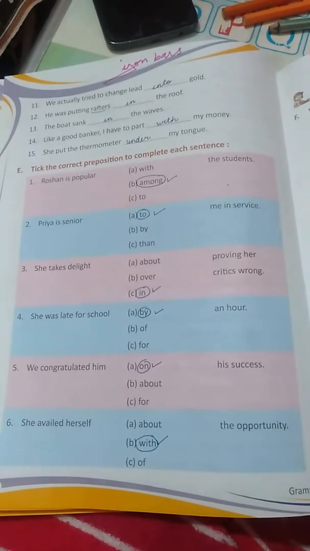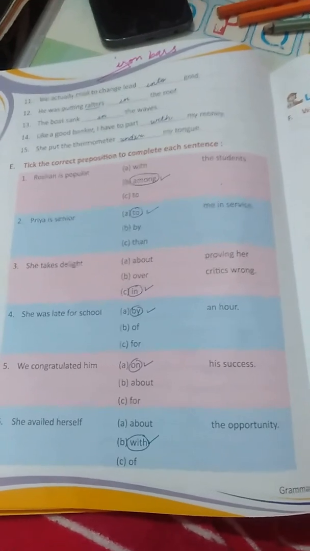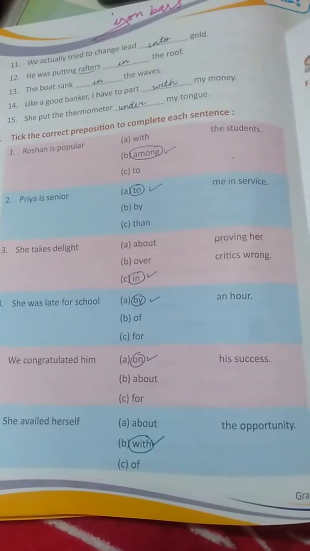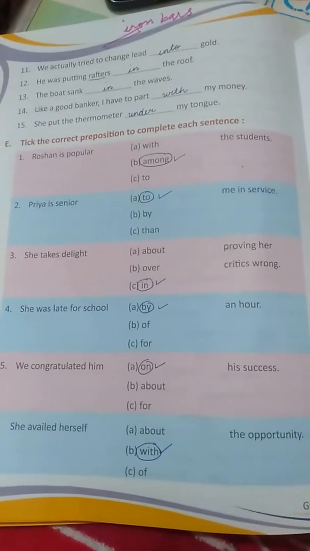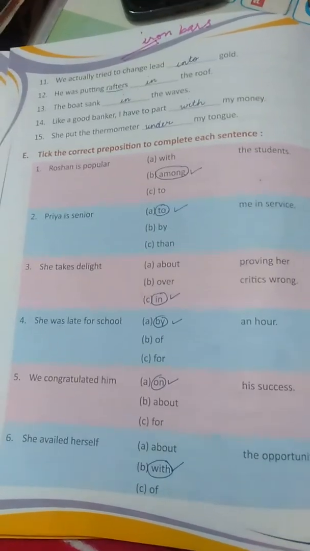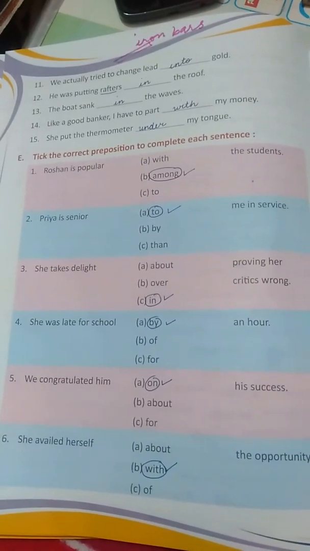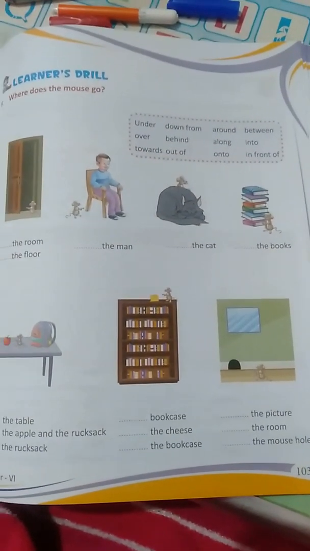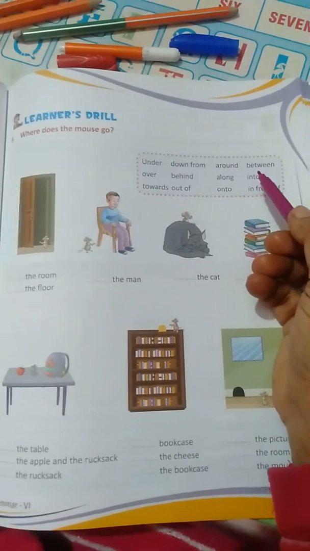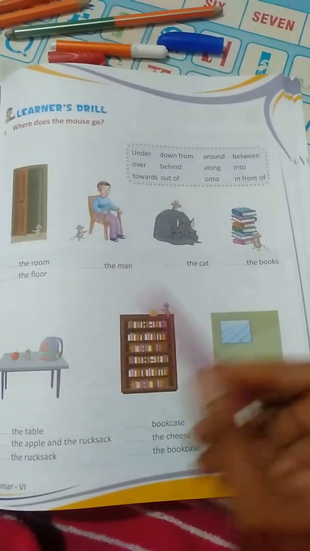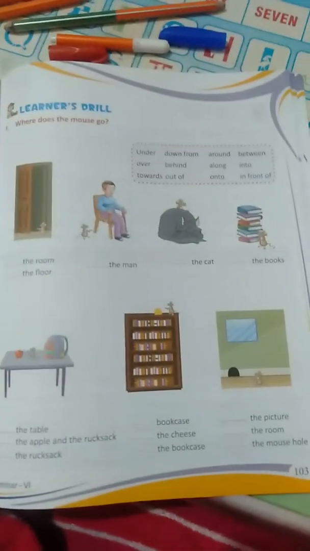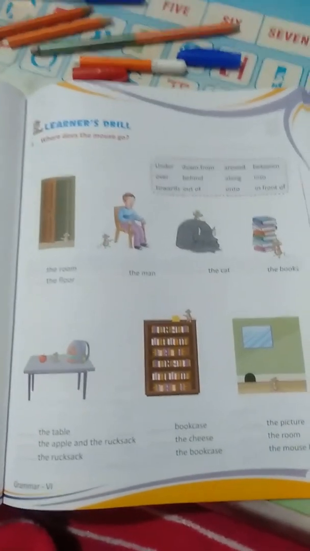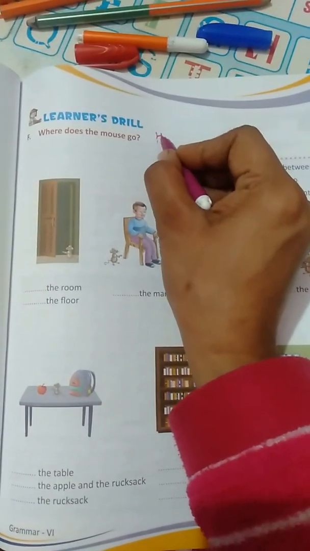And gradually in class 7, then in 8, you're going to learn more about prepositions. But keep on learning these prepositions nicely. Thank you. God bless you. And yes, of course, this learner's drill is for your homework. Very, very interesting because they have already given the preposition over there. Pictures they have given, so you can choose the preposition, because the question is, where does the mouse go? So keep doing, and this is for your homework. So do it by yourself. Thank you. God bless you.